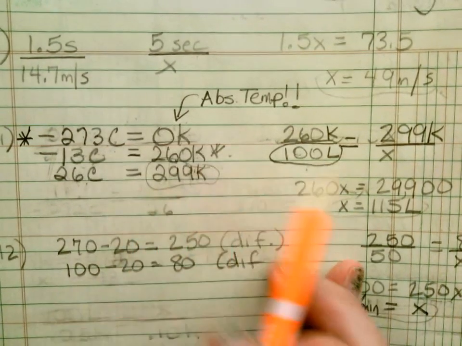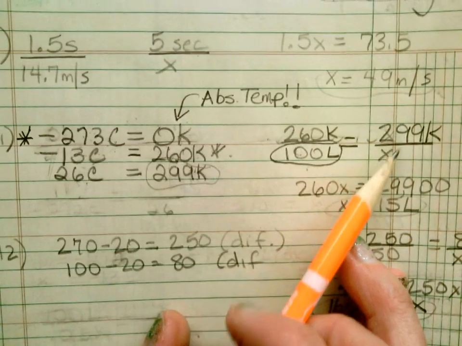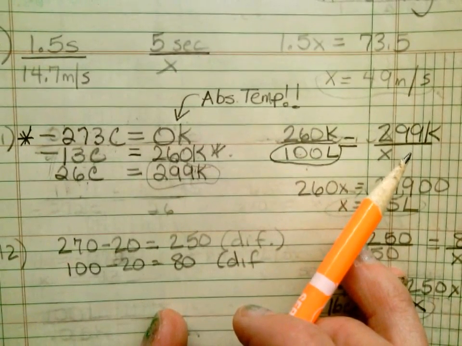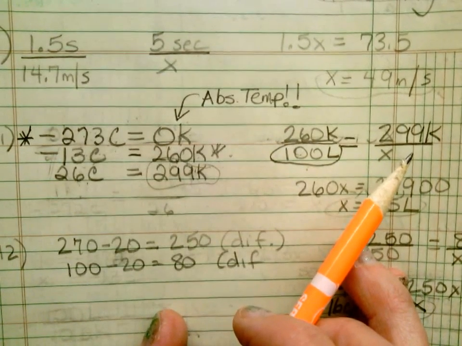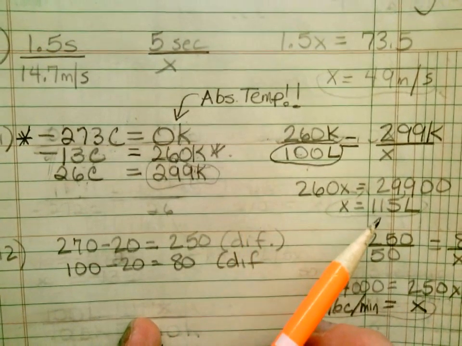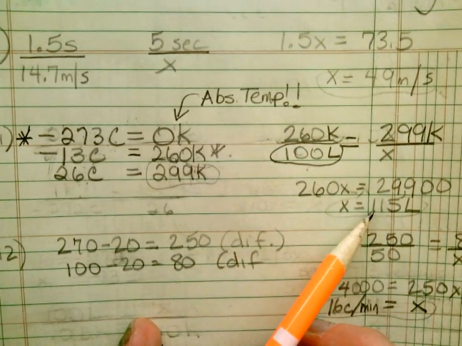That then gave me the Kelvin temperature that I would use to find out what the volume in liters will be. And cross-multiplying and solving for x, I came up with the amount of liters.